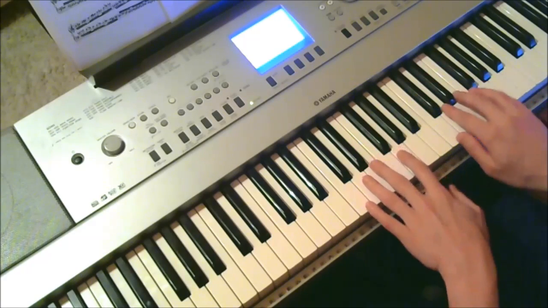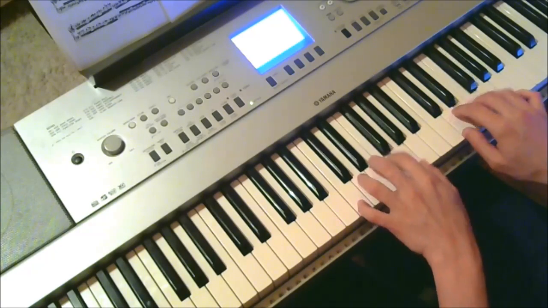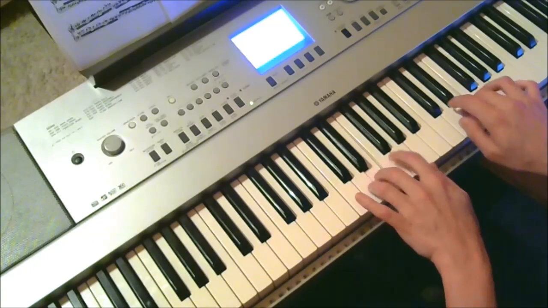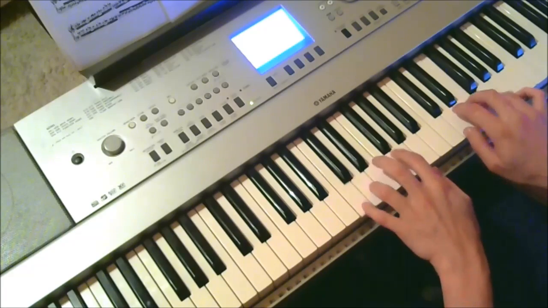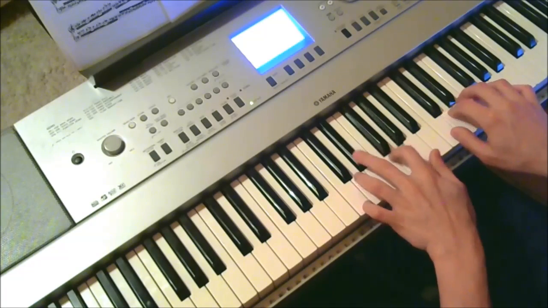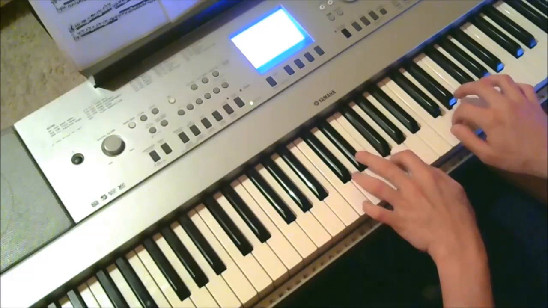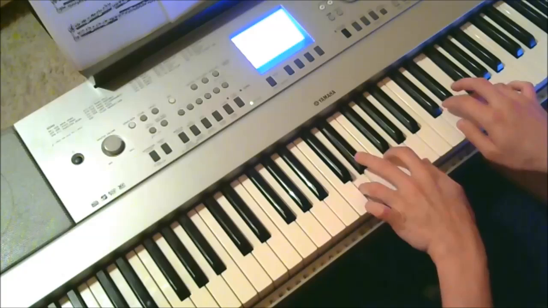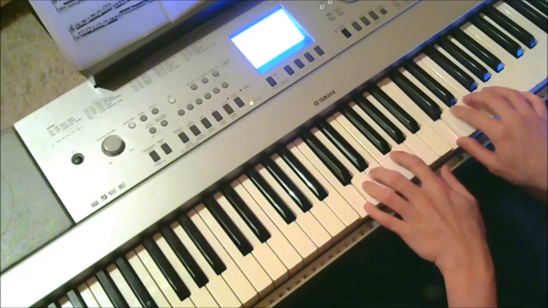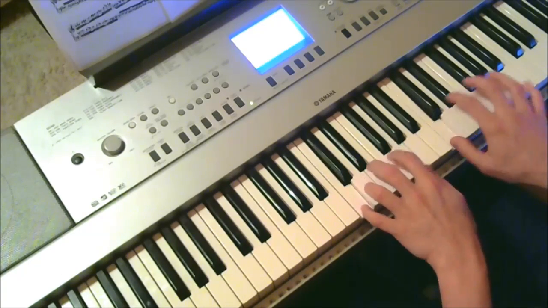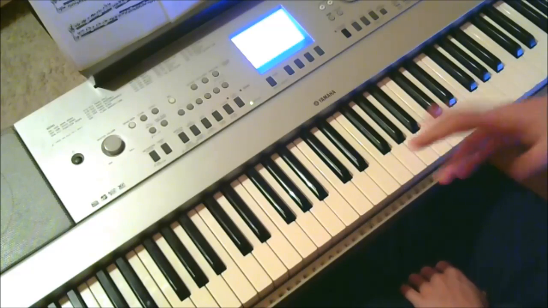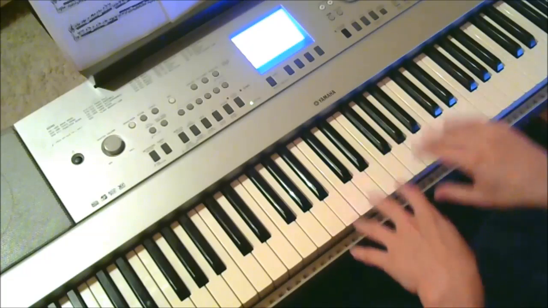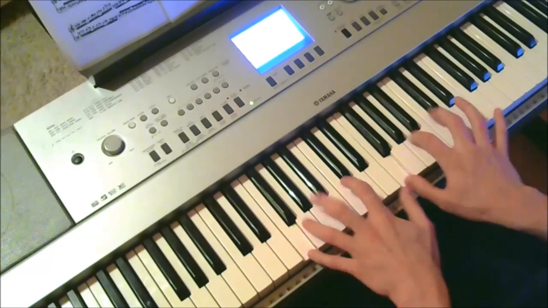Even do different things in different hands if you want. Whatever. There's a million different combinations of things that you can be doing. Spend time with them just simply in the key of C and the key of F.